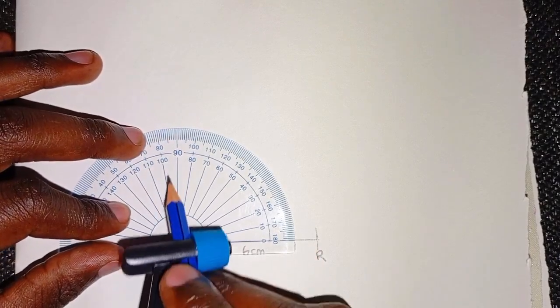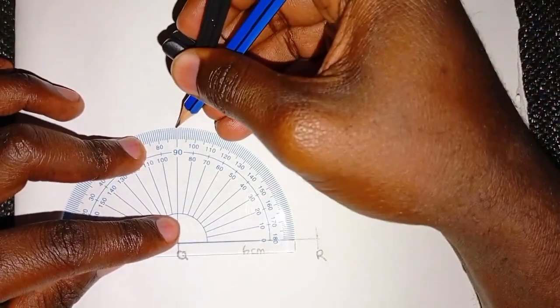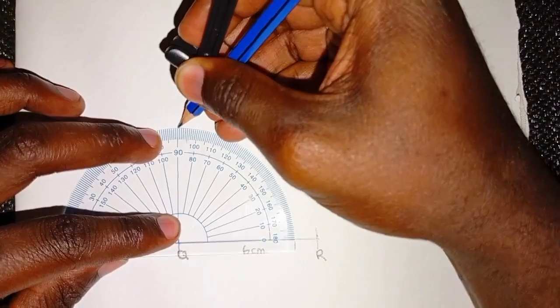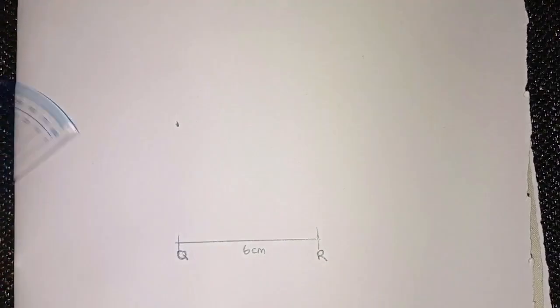And luckily enough, 90 is just straight away here. So you're going to make a point here at 90, okay, 90 there, and then you are done with that. So don't draw a line first, don't draw a line first. Let's look at the other instructions. You just make a point.